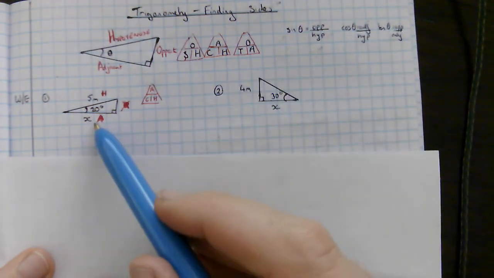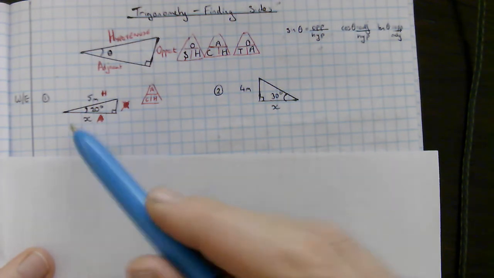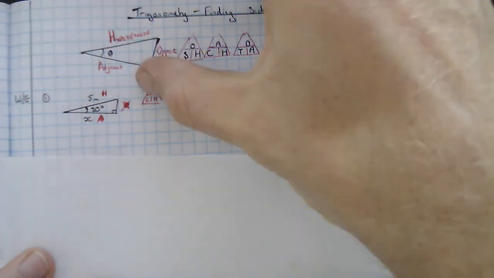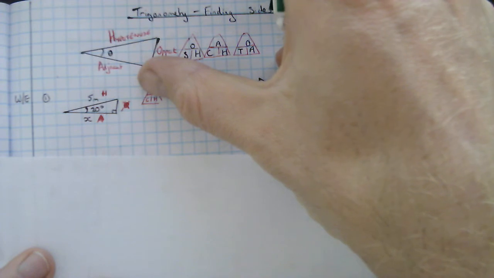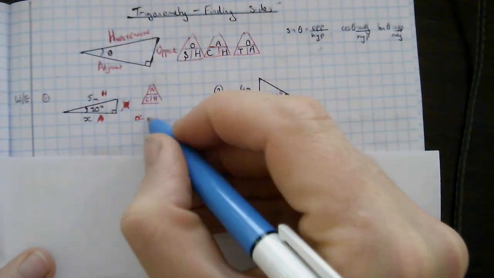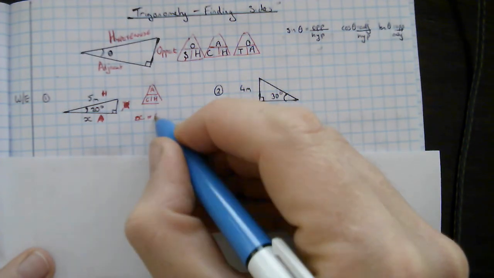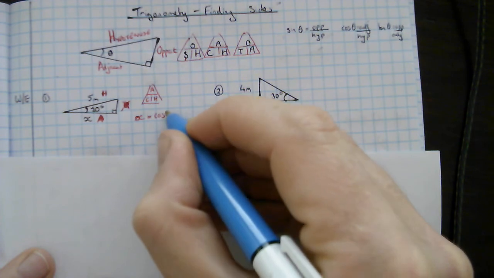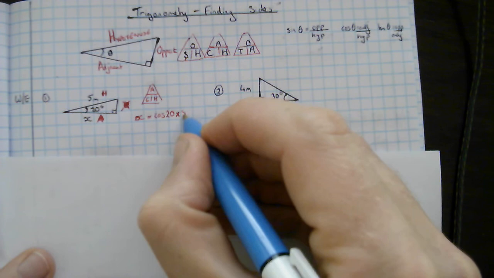Let's have a look at what I'm trying to find. Well, I'm trying to find the adjacent here. That's where the x is. So covering that up tells me that I'm going to need to multiply my c and my h. Well, my c is cos of the angle. So I can say that x is equal to cos of the angle times the hypotenuse. Cos of 20, cos of the angle, times the hypotenuse.